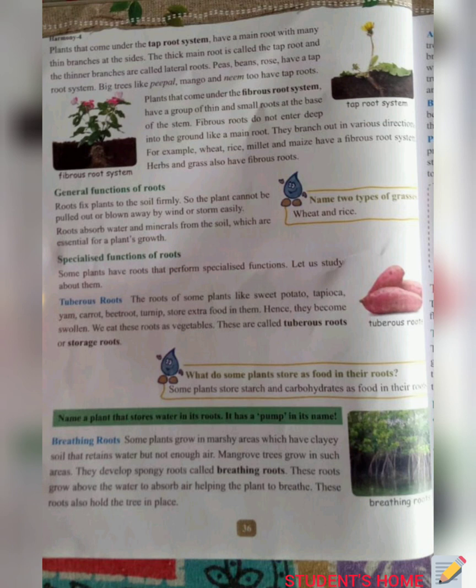In the breathing root system, what happens students, the roots that usually grow downward into the earth, they will go into the soil first, and then again take a U-turn and will come above the soil level, and then they will absorb air for breathing. That's why they are known as breathing roots.